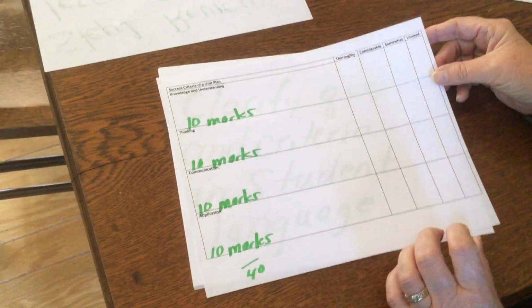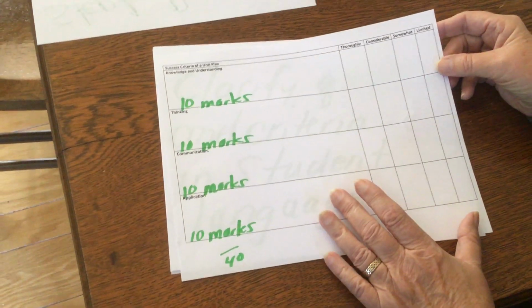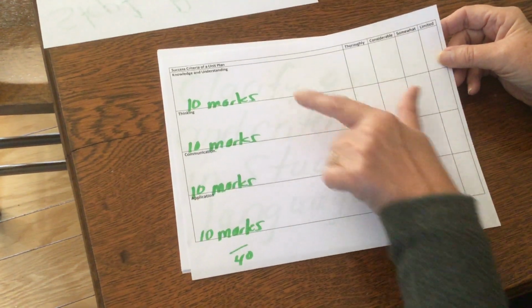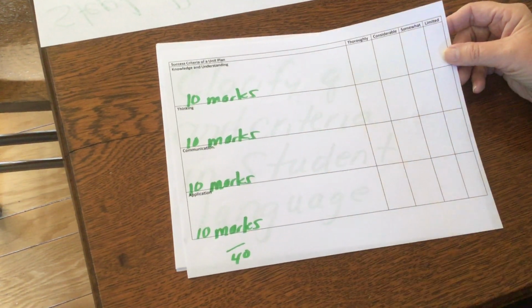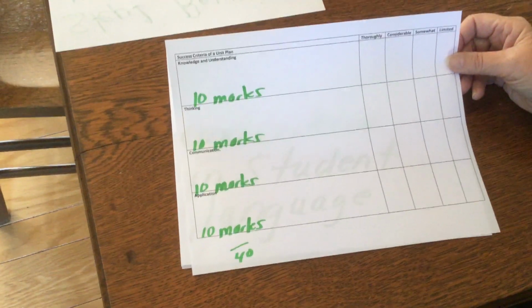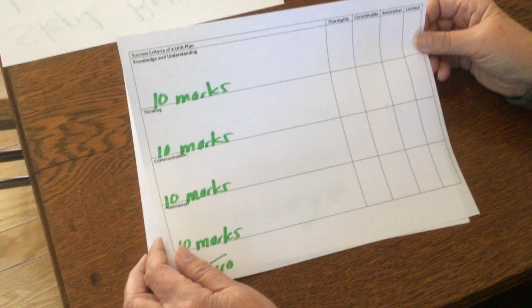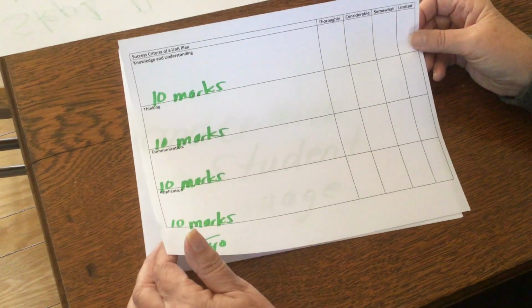This takes a lot of thinking, and what you're doing for your accommodating task today is putting one success criteria under each one that you think should be involved in how we are going to assess and evaluate our unit plans that we hand in.